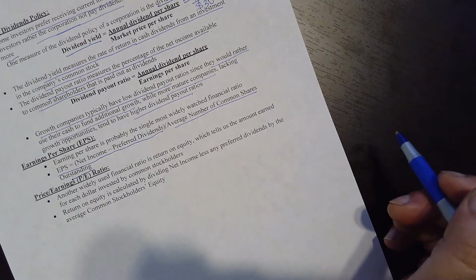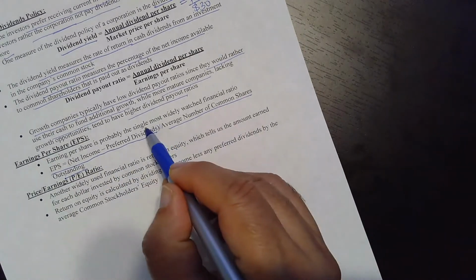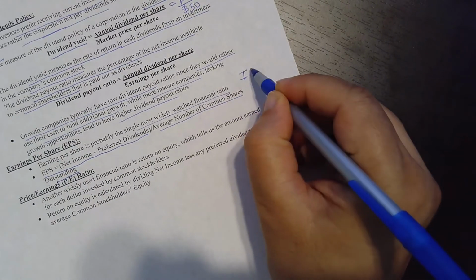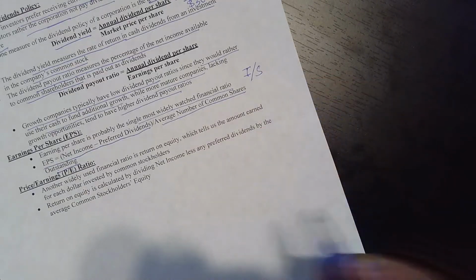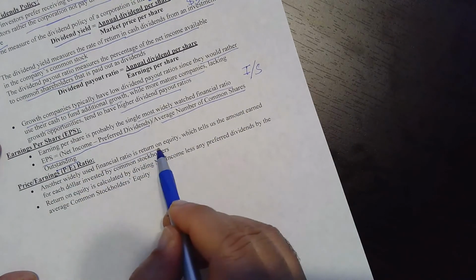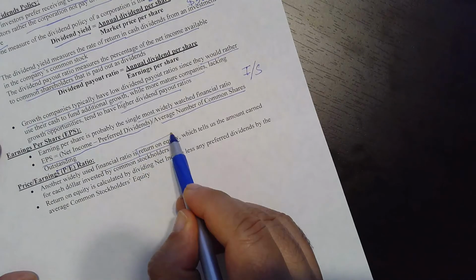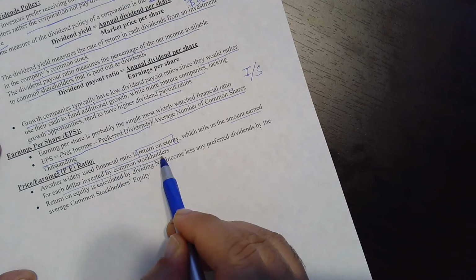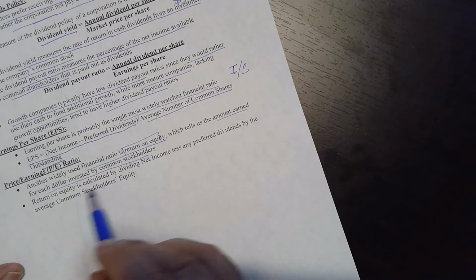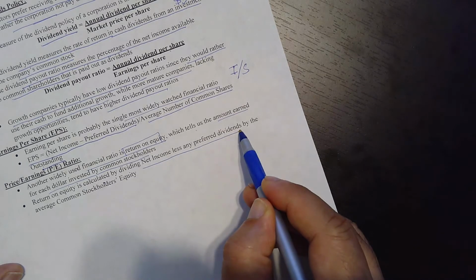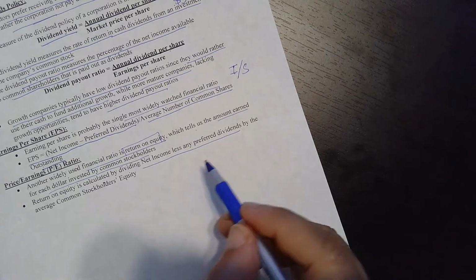Earnings per share is probably the single most widely used financial ratio. Companies also have to report this on the income statement. This is the formula. The price earnings ratio is another widely used financial ratio. The return on equity tells us about the amount earned for each dollar invested by the common stockholders. So return on equity is calculated by dividing net income less any preferred dividends by average common stockholders' equity. So that's how we calculate the PE ratio.